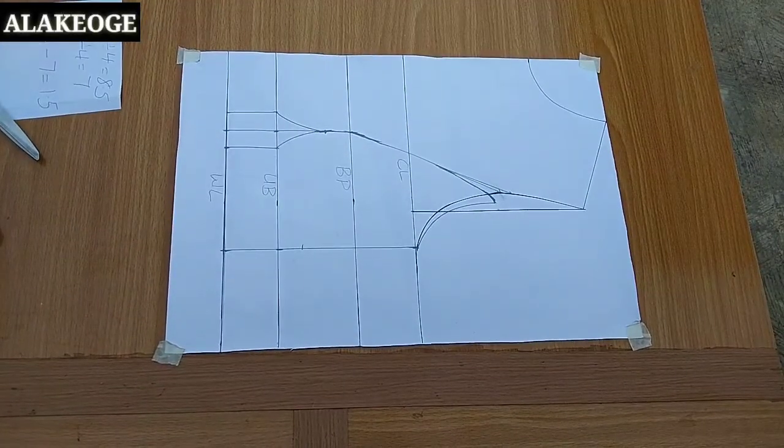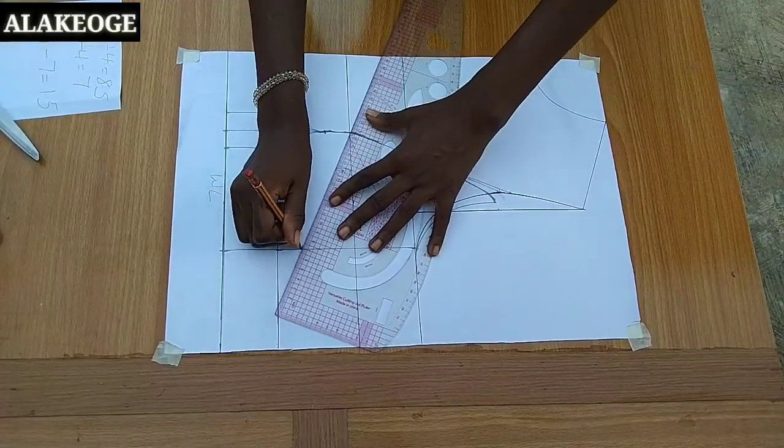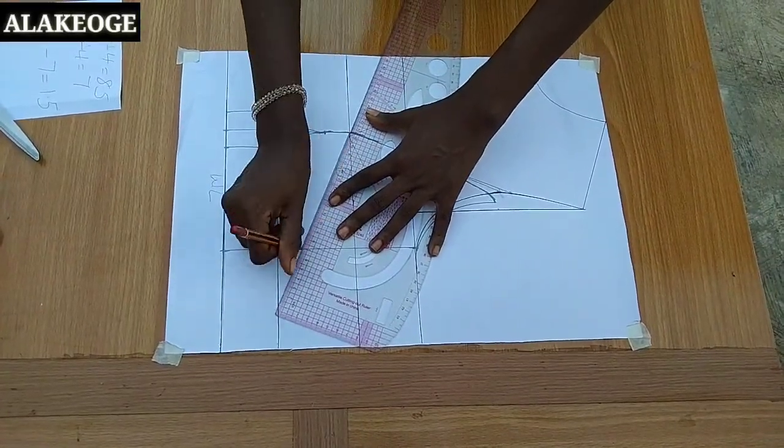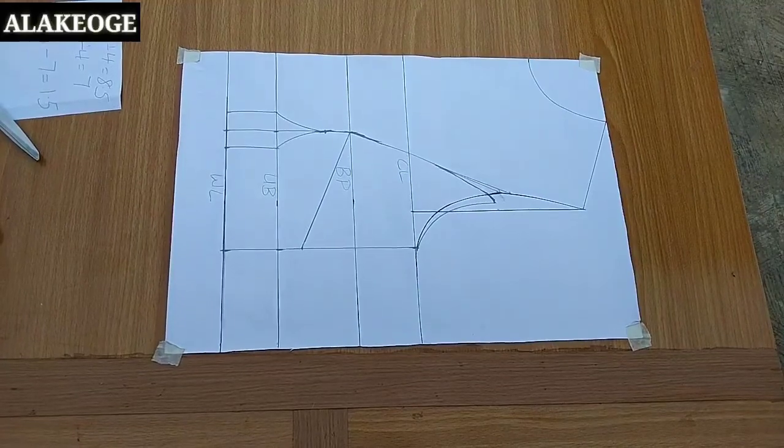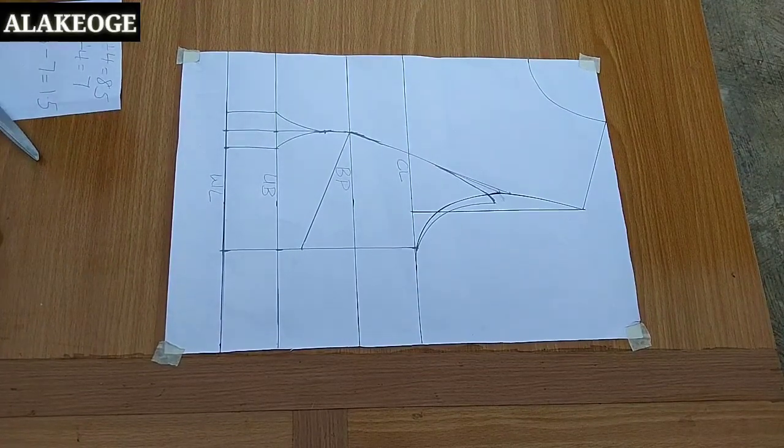So on the bust dart, I'm going to take my bust dart, which is 2 inches. Please don't forget to take your bust dart. It is very important. And that is all for this method.